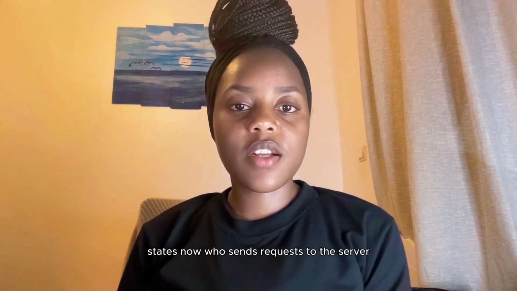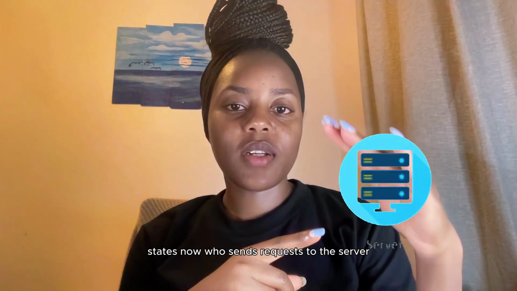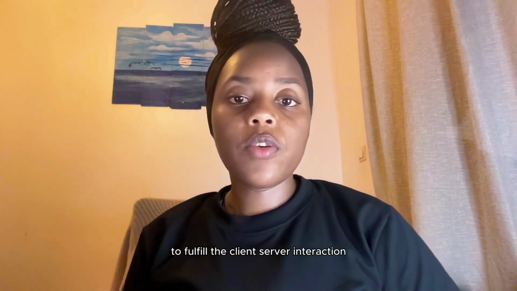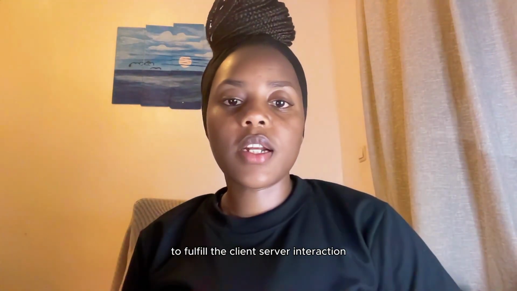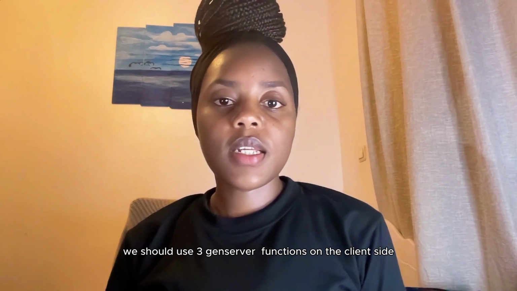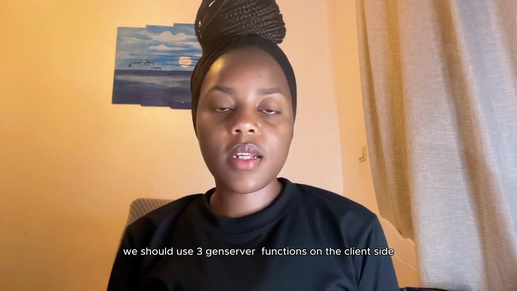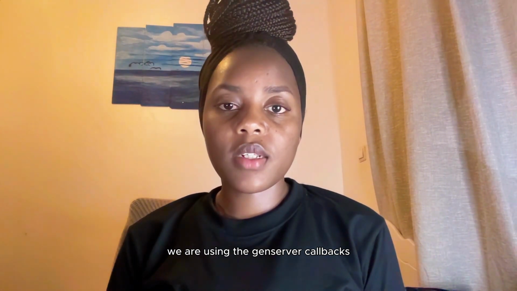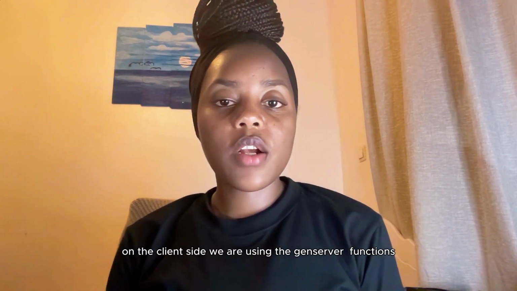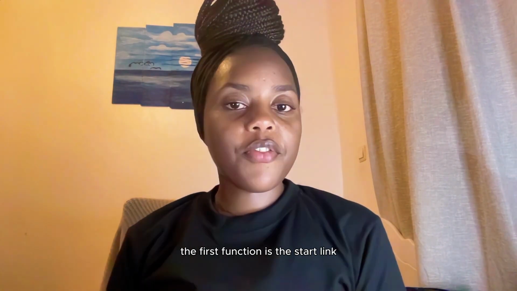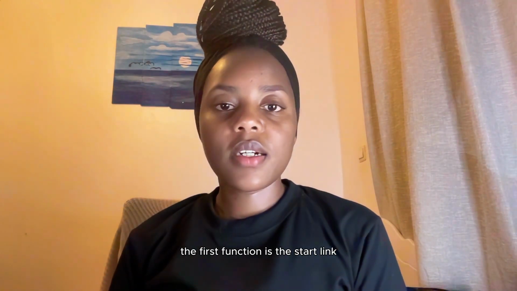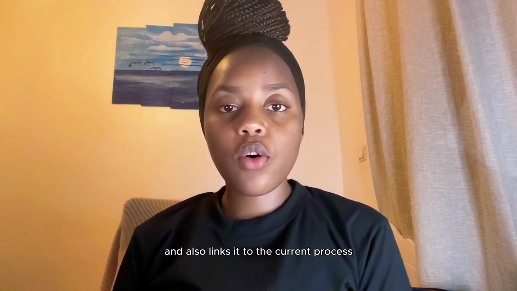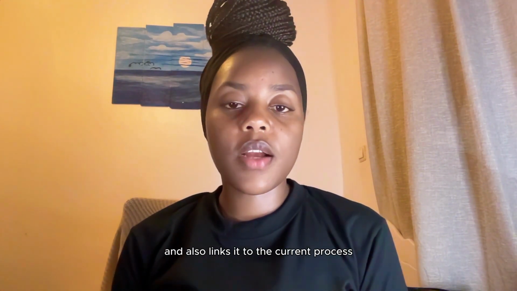Now, who sends requests to the server? That means we also need to implement the client side to fulfill the client-server interaction. We shall use 3 GenServer functions on the client side. Note that on the server side, we are using the GenServer callbacks. On the client side, we are using the GenServer functions. The first function is start_link. This function will start the GenServer process and also link it to the current process.